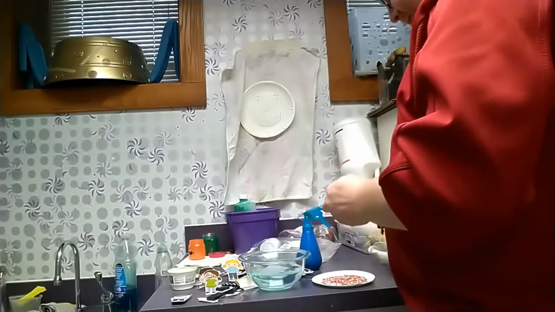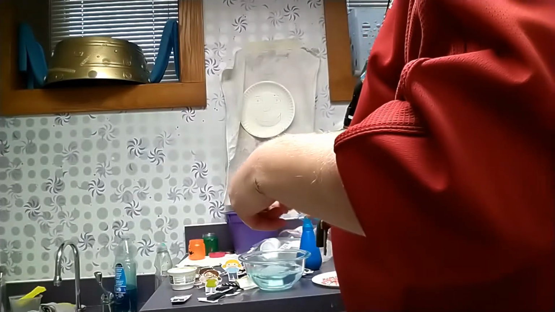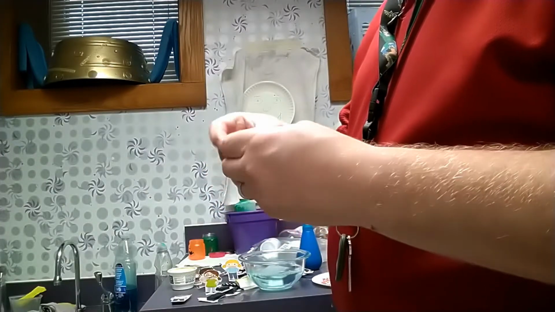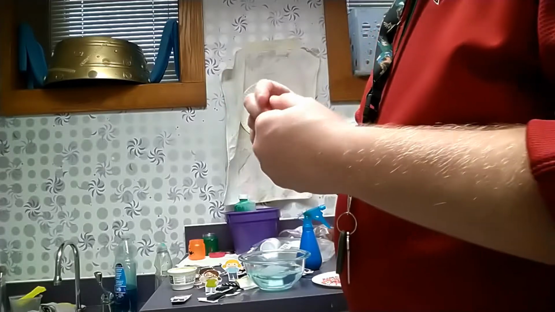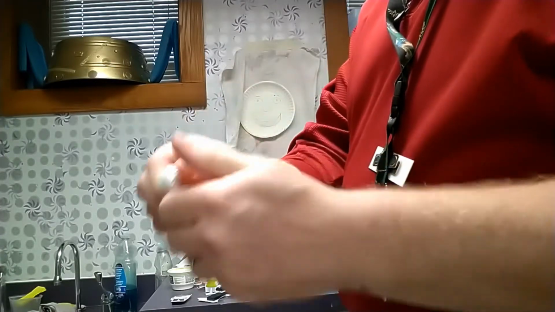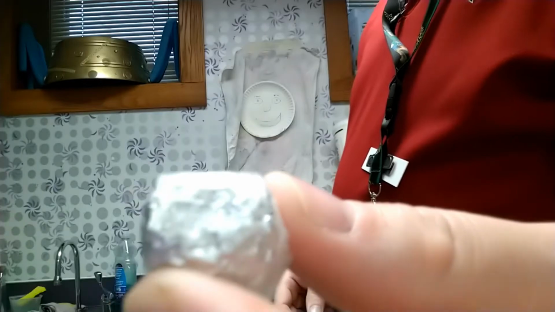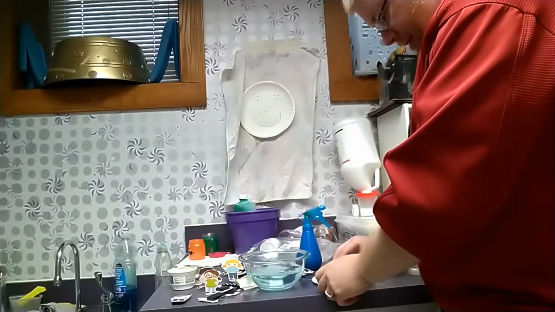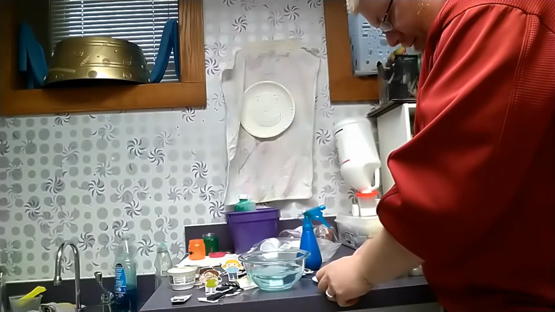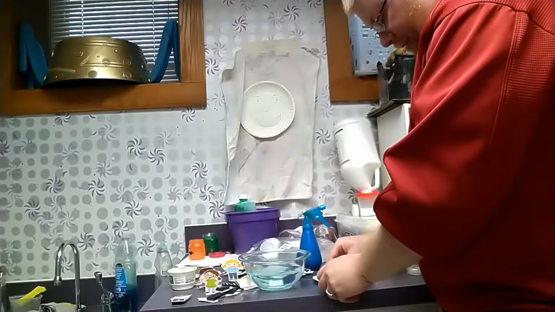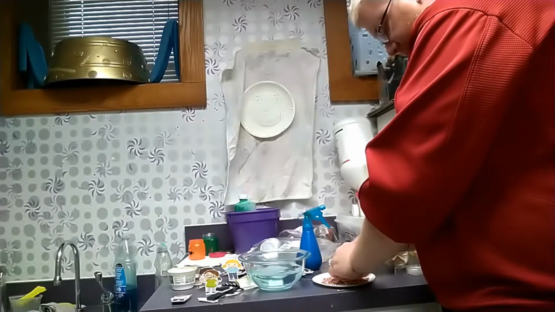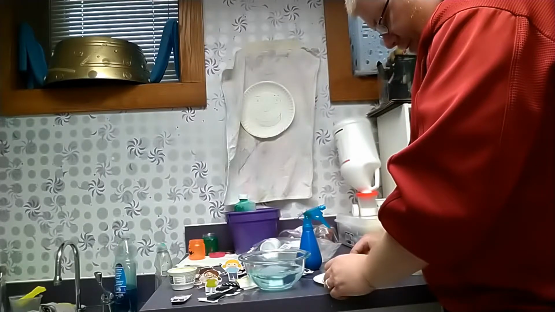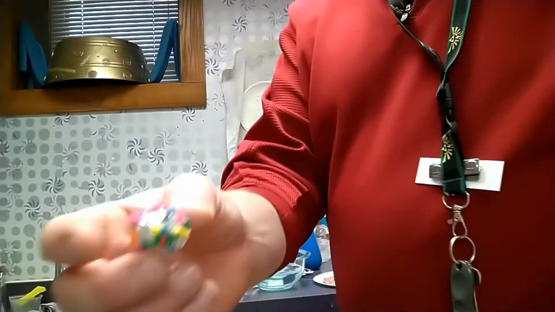If you don't have two-sided tape, just take your regular piece of tape and put it on backwards with the non-sticky side towards it and wrap it around. Just want to make sure we get this good and wrapped up with a bunch of sticky tape. Hopefully you can see that. Then we're going to roll it into our sprinkles. And that's going to represent our virus. So now we got our virus.